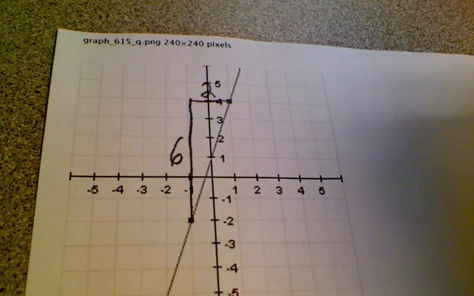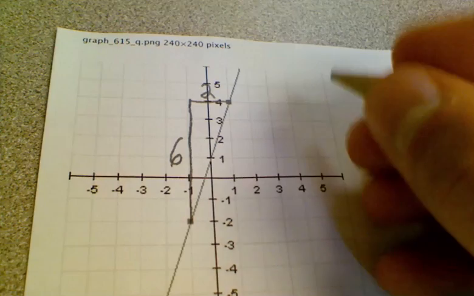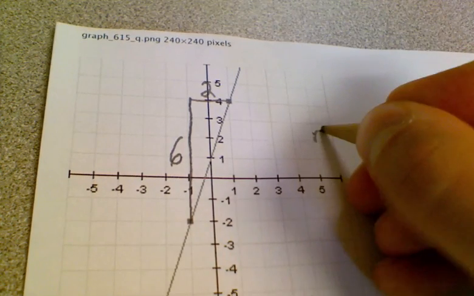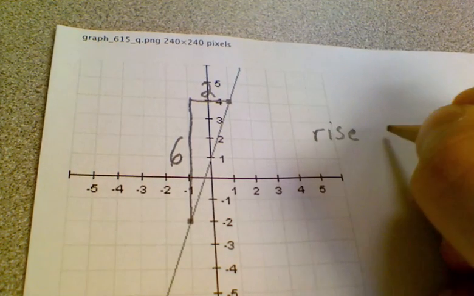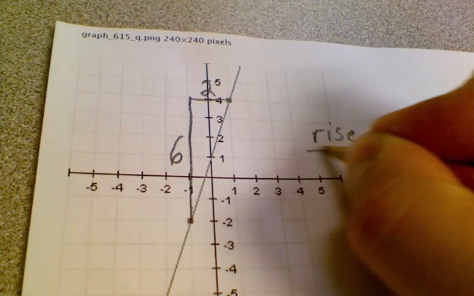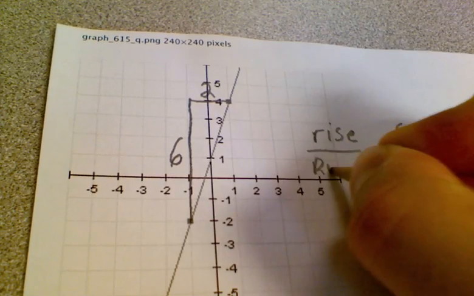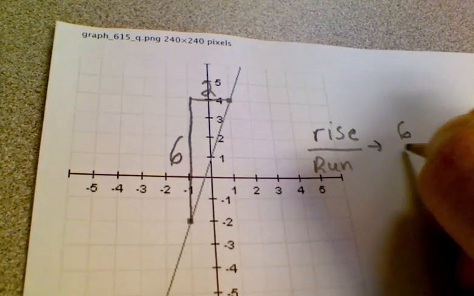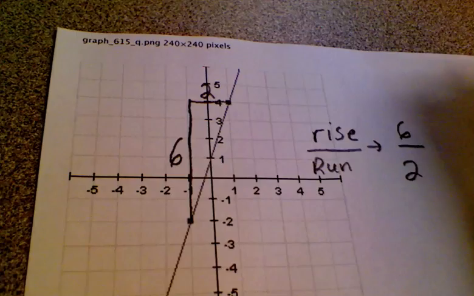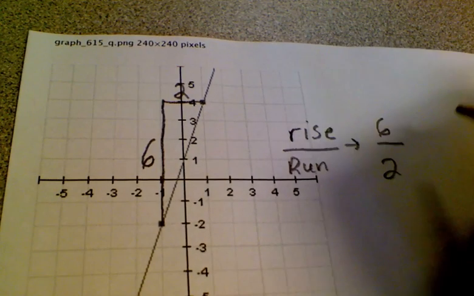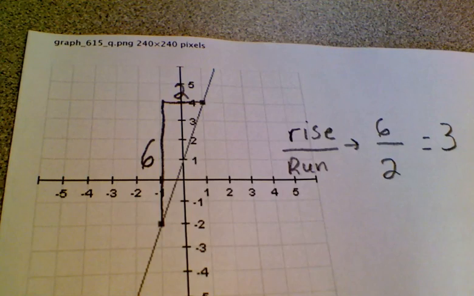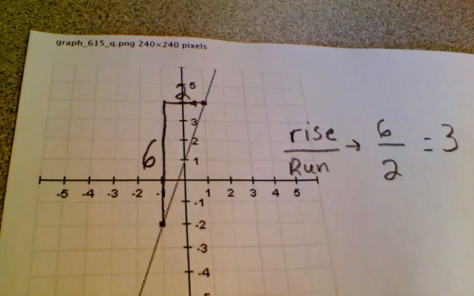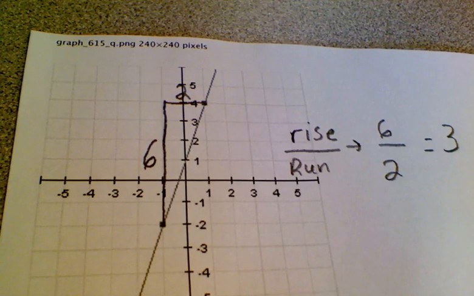Now, all I have to do to figure out slope is calculate the rise, which is 6, divided by the run, which is 2. And if I were to ask you, well, what's 6 divided by 2? You would tell me that that is an answer of 3. Okay? So, that is how I found my slope.